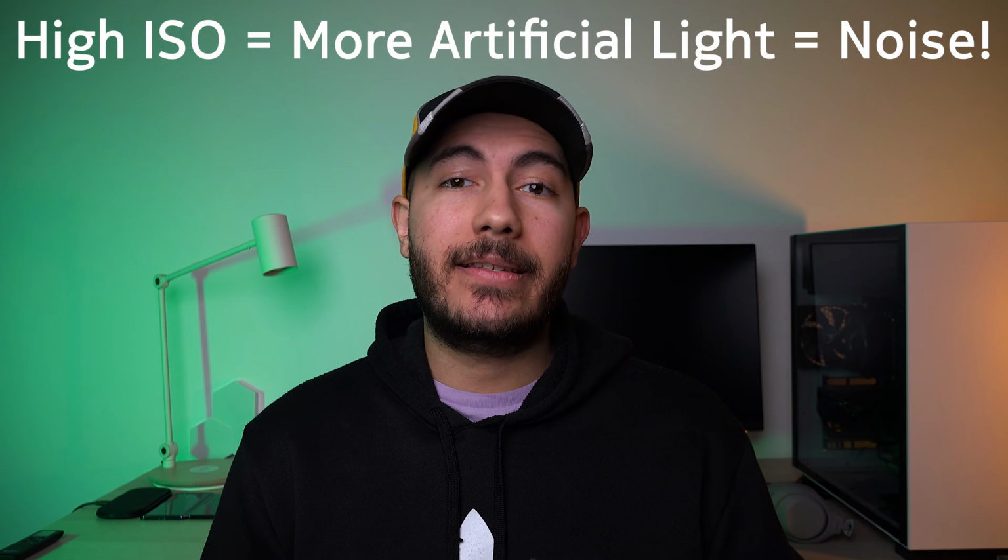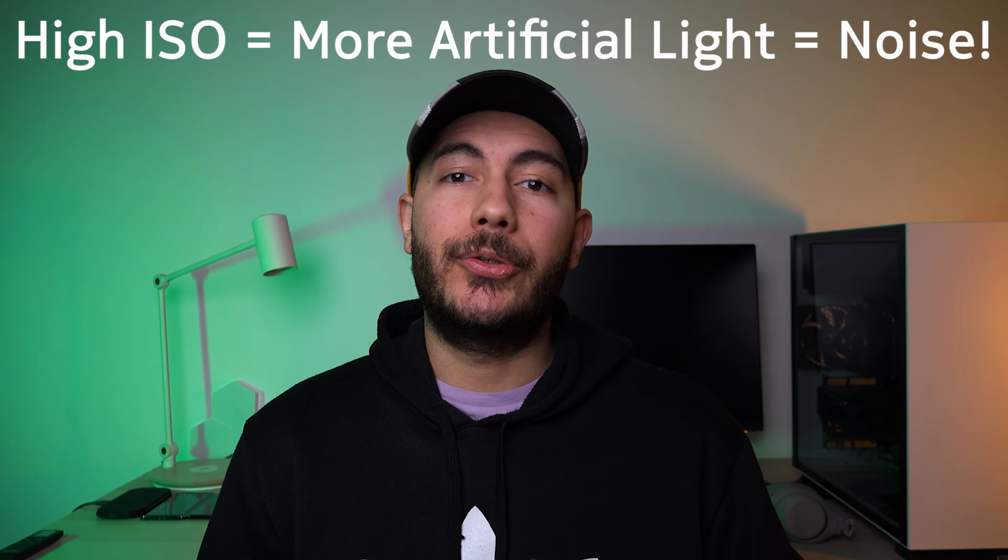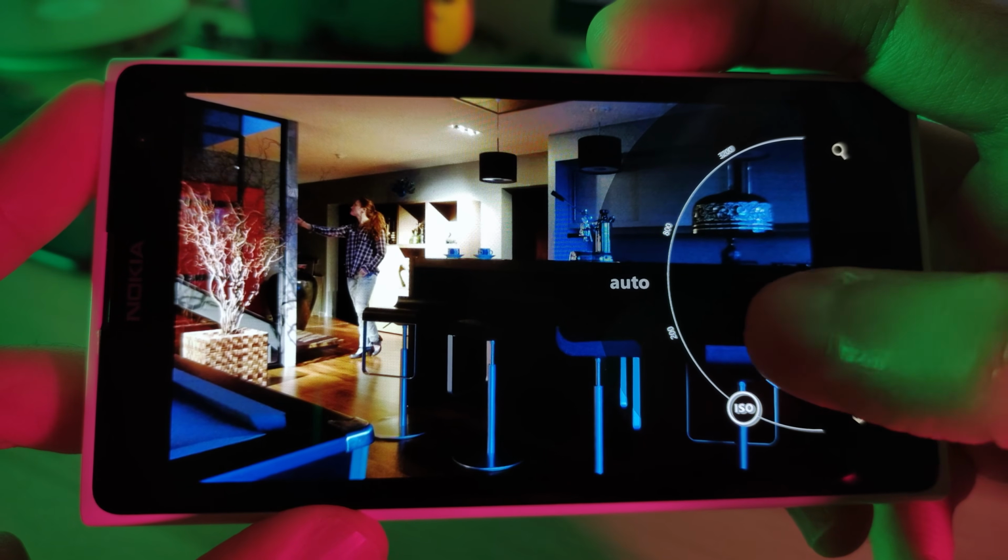What it does is it actually controls how much light is artificially added to the image. But the caveat is, the more light that's artificially added, the more noise that will be introduced into the picture quality. The lower the ISO, the less light is added into the image, and the end result is a cleaner, higher quality picture.